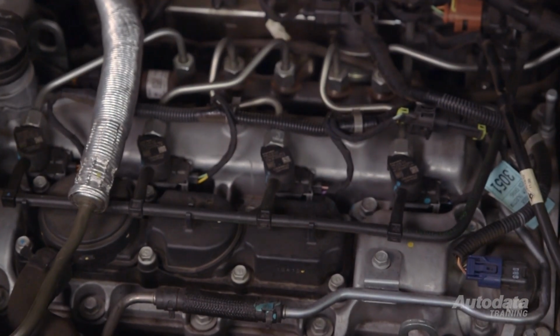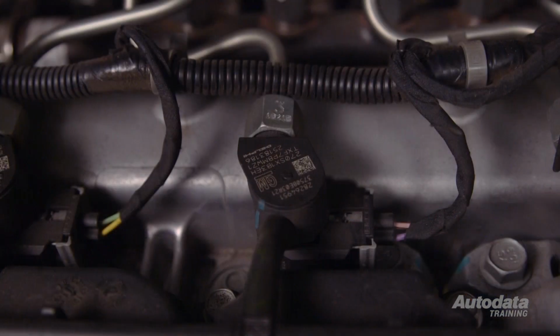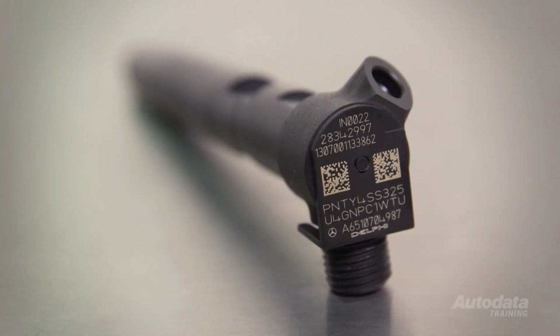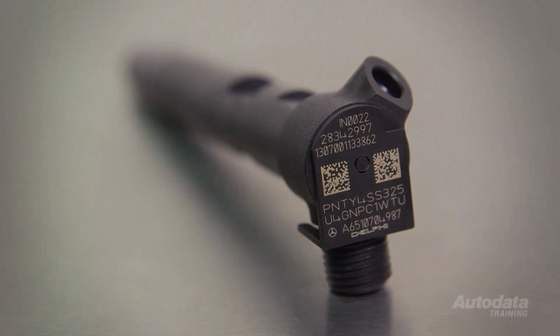Injector codes will come in a variety of forms. Depending on the manufacturer, the codes could be just one letter or number, or many alphanumeric digits.